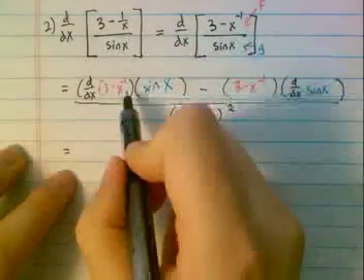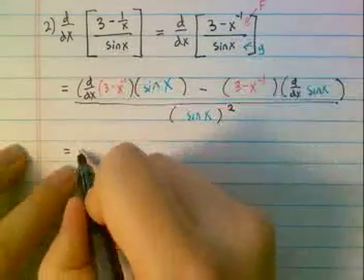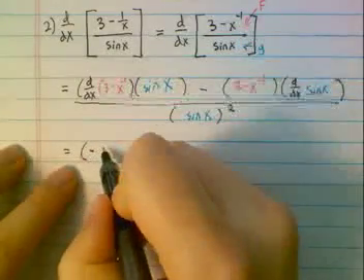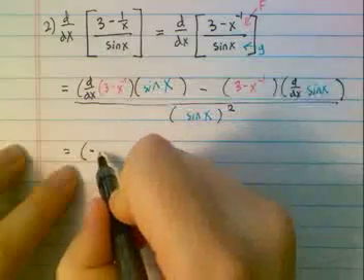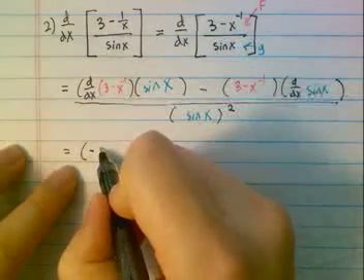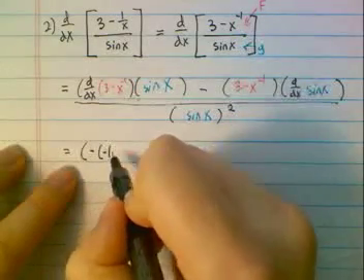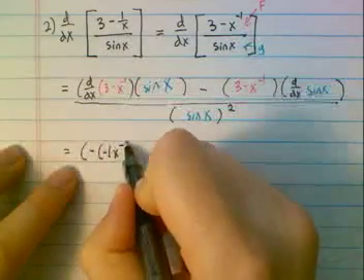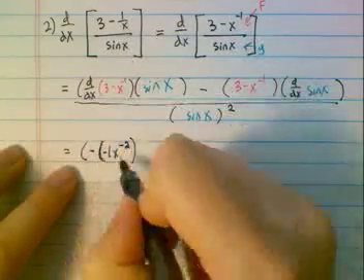Derivative of 3 is 0, so we don't need to put that in, but we've got this negative, and then the derivative of x to the negative 1 is negative 1 x, then subtract 1 from the exponent to the negative 2.